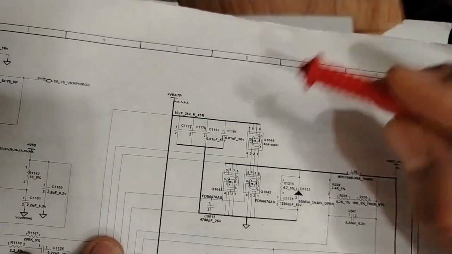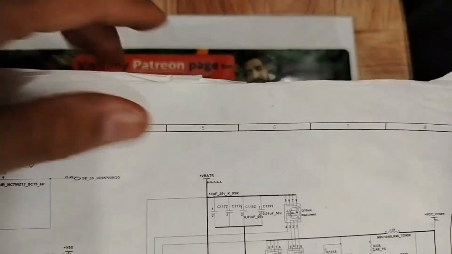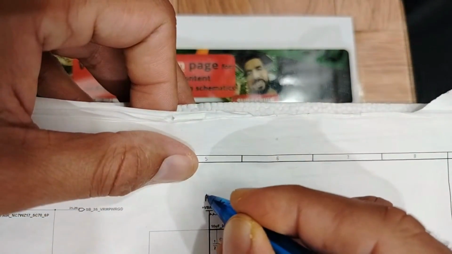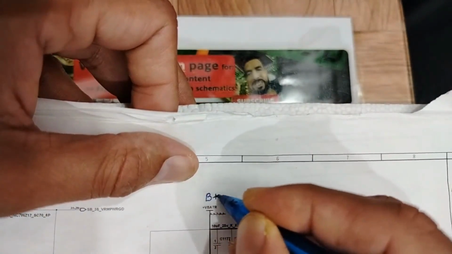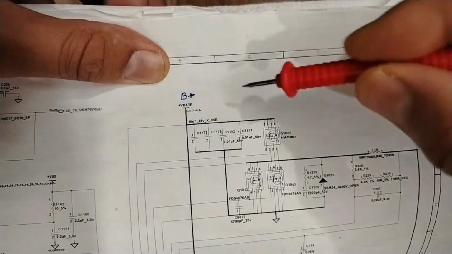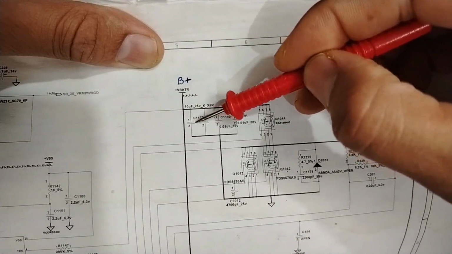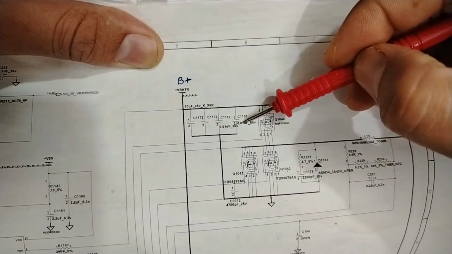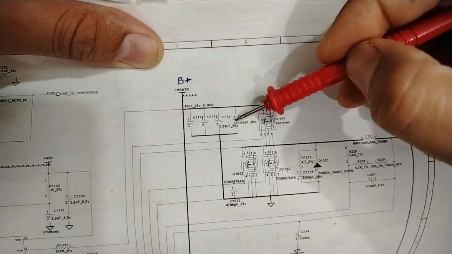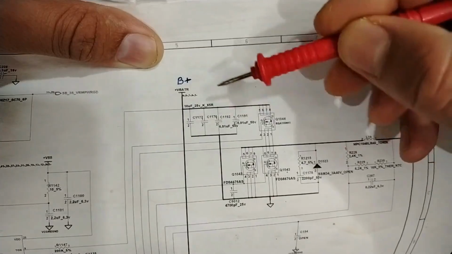But how? Pay attention, guys. Here we have plus VBAT, or basically we can call it simply B plus. Okay, my friends, this power basically comes from the adapter or from the battery. This power will pass through these ceramic capacitors. Do you see? Those are ceramic capacitors. We have C1177, C1176, etc.